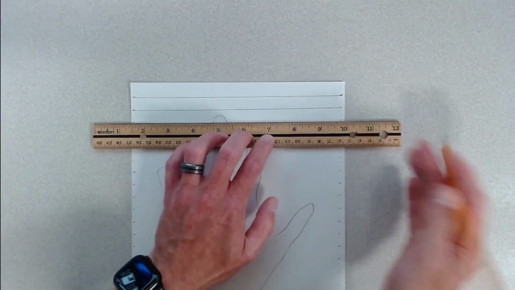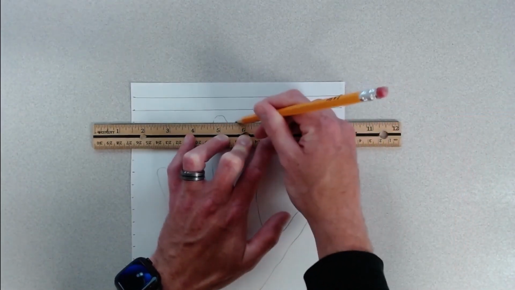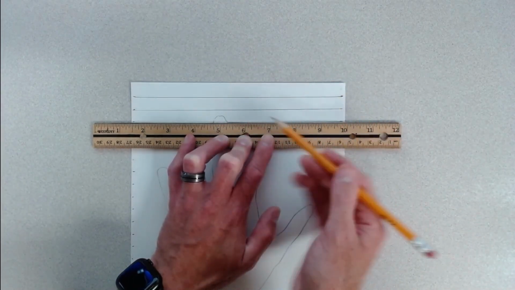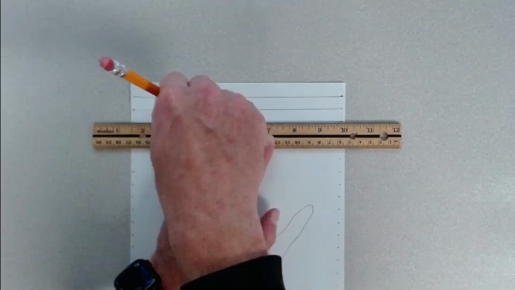You are going to draw these lines connecting until you get to your hand outline. Once you get to your hand outline, skip over your hand. So just pick up your pencil, move over, and then continue on.